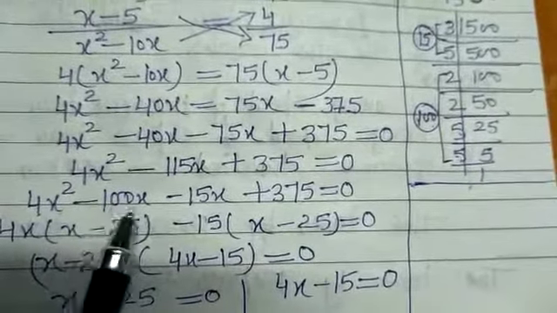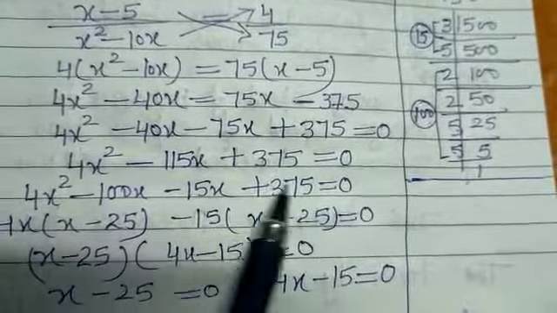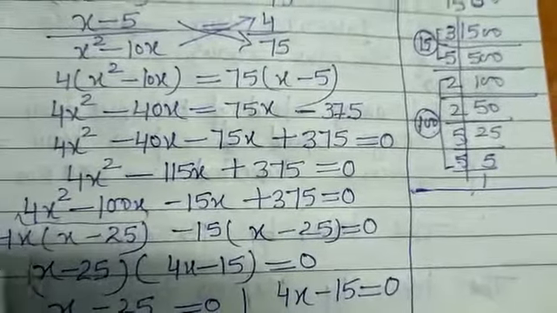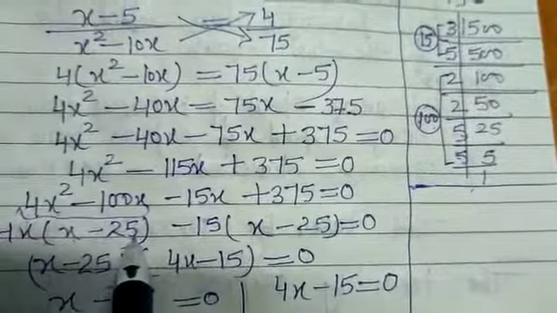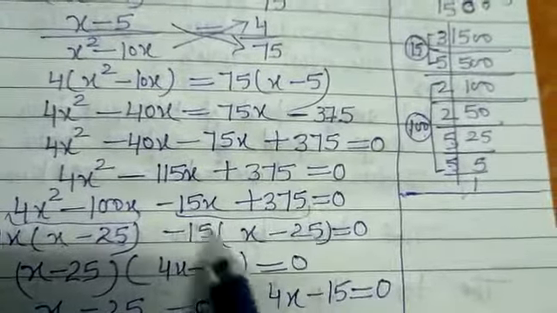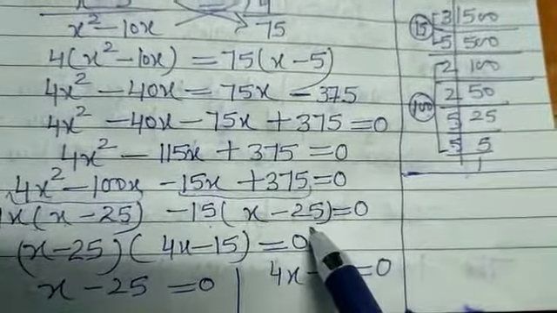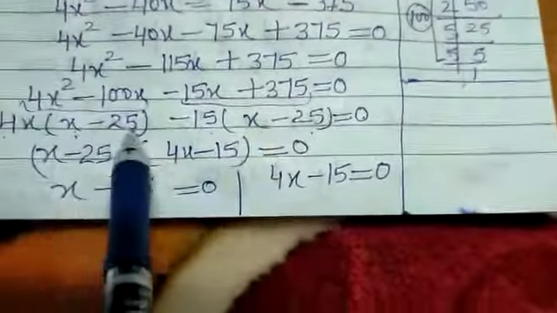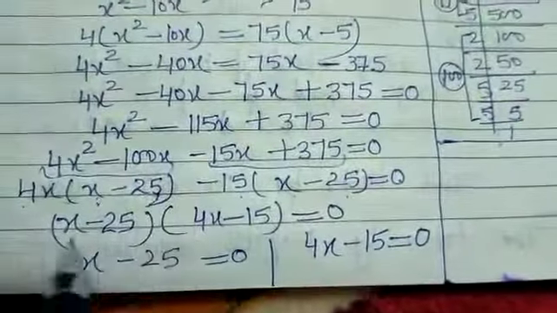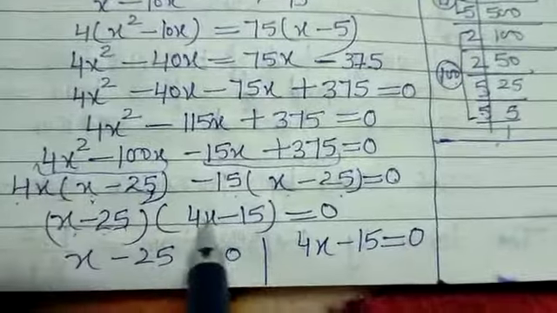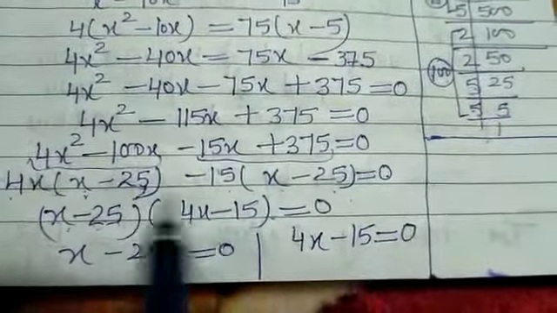So the middle two terms are minus 100x and minus 15x. Now the common factor from the first two terms is 4x, x minus 25 is left here, and in the last two terms the common factor is minus 15, so x minus 25 is left here. So x minus 25 is a common factor, and it becomes x minus 25 into 4x minus 15.